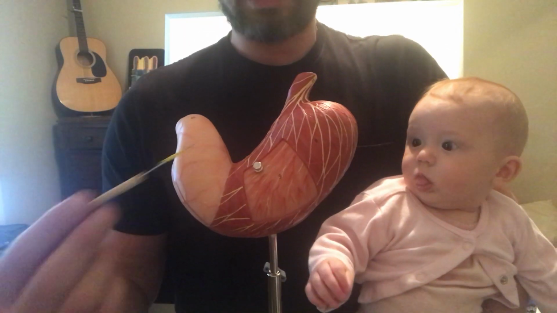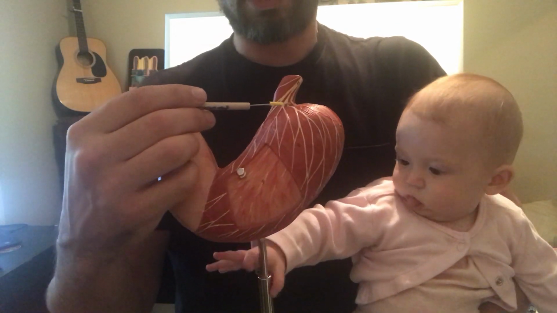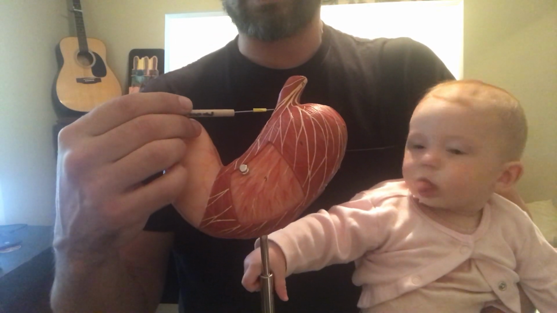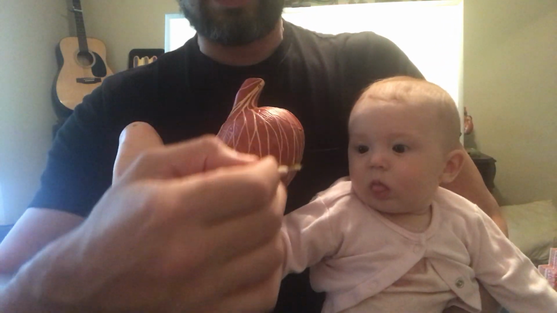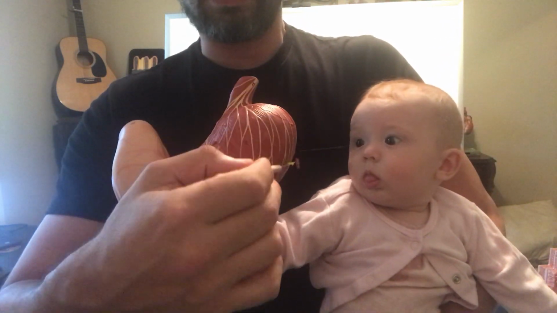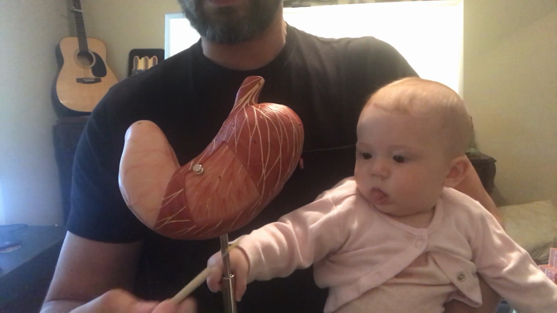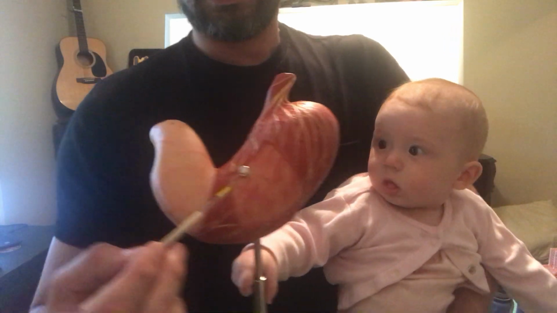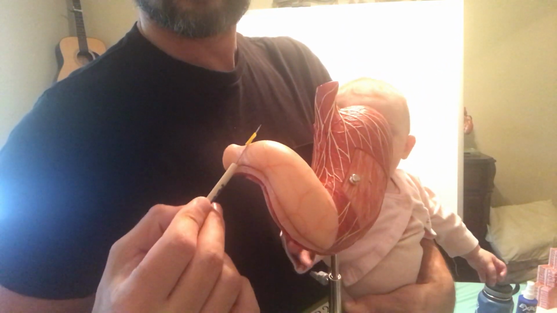So let's go through the anatomy of it. As food descends, it first enters the cardia. The cardia is the first portion of the stomach. We're going to open this up in just a second and look at it. Then we have the fundus, which is this big area right here, and the body, which is the major portion of the stomach. And then over here on this end, it's called the pyloric region.